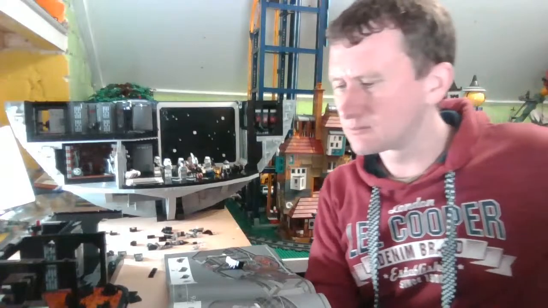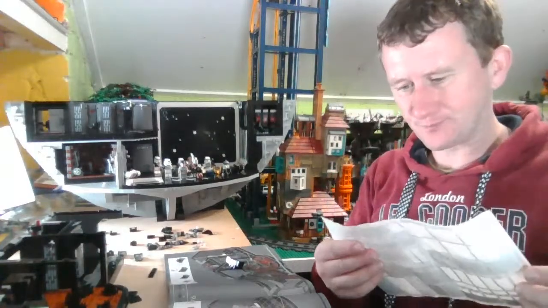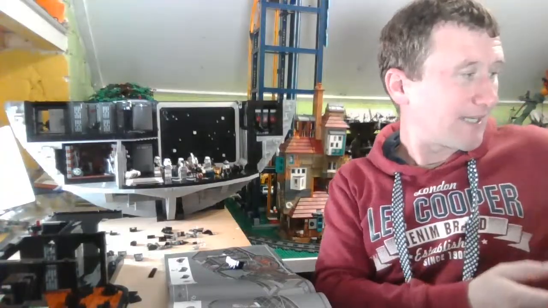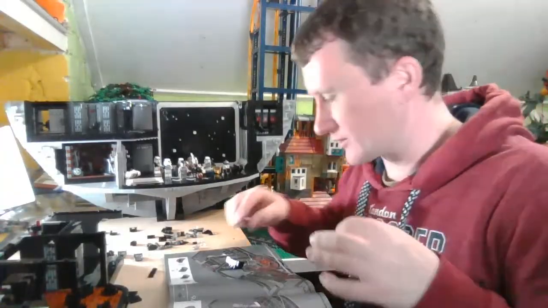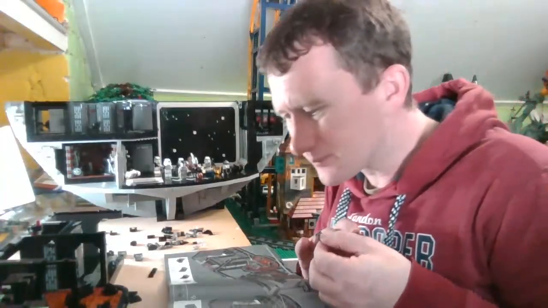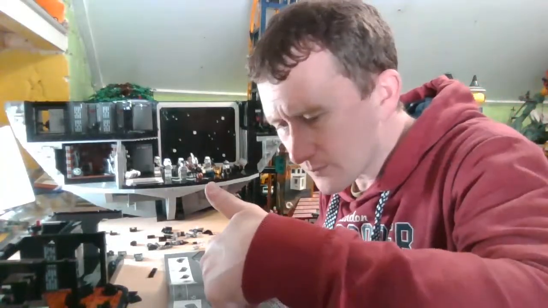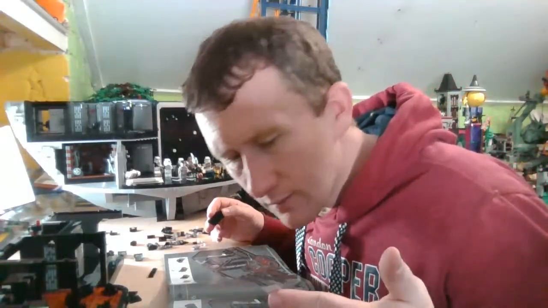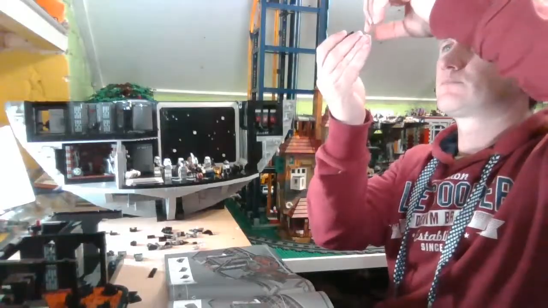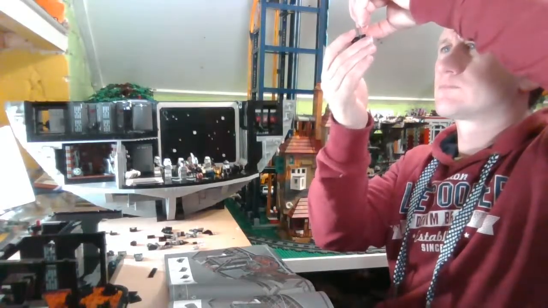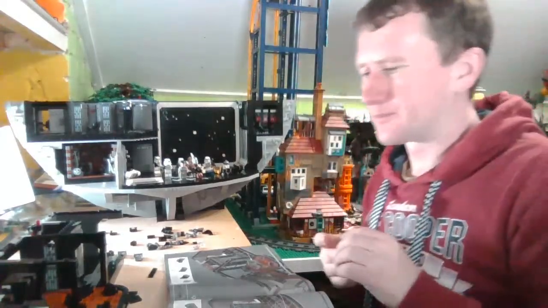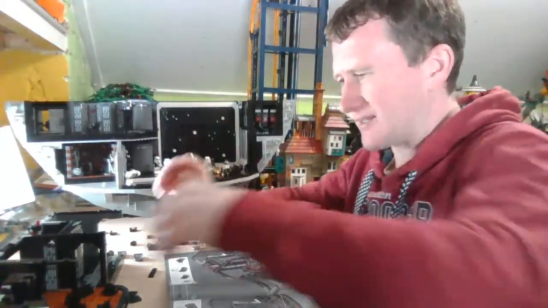Right, we are 6.6, which is another computer screen. And like I said, these stickers really are starting to unpeel themselves. I do not know why. This is the first sticker sheet that has done it. Grappling hook goes up at the top. We're on. Happy days.